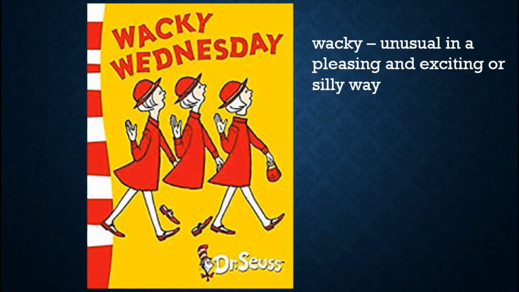Now we're going to read Wacky Wednesday. And what does wacky mean? Wacky is something unusual in a pleasing and exciting or silly way. So if we look at these girls, you can see one of the girls is missing her legs. Where are her legs? That's really strange or really wacky. So this whole book is things that are wacky, and we can find things that are wacky in the book. I hope you enjoy it.